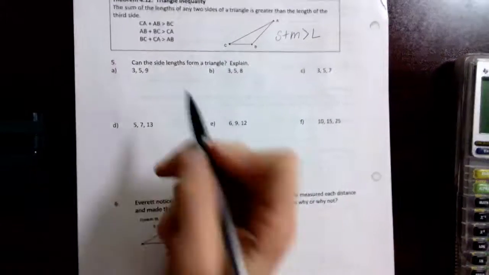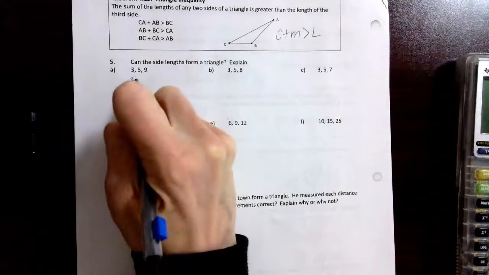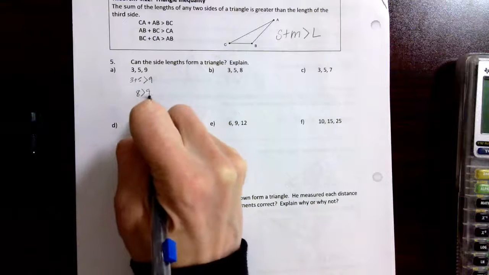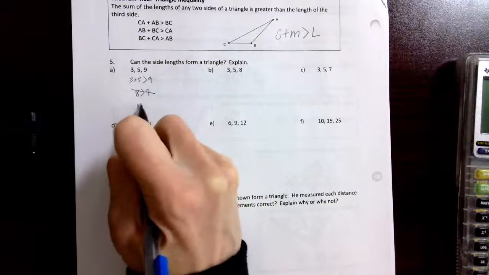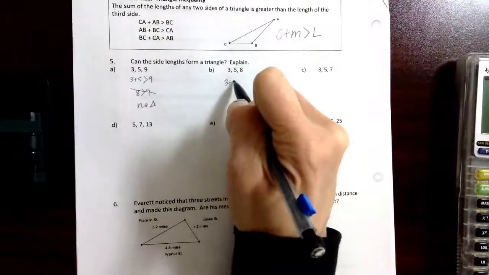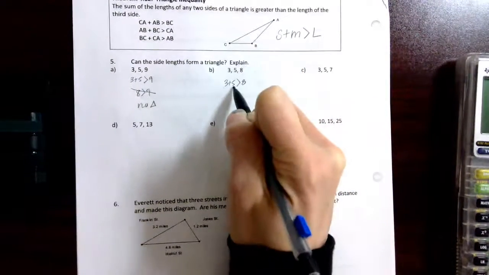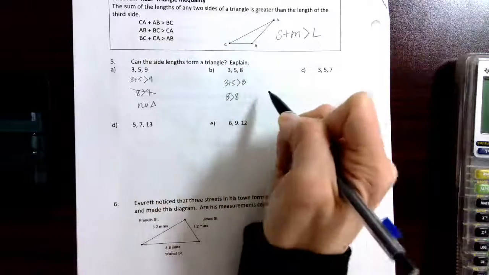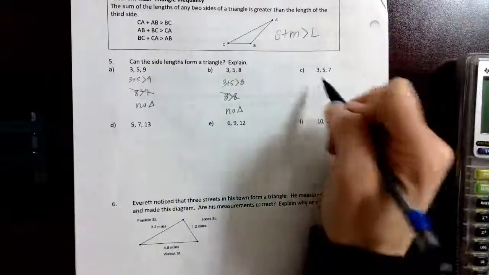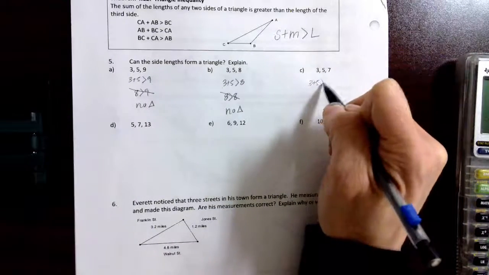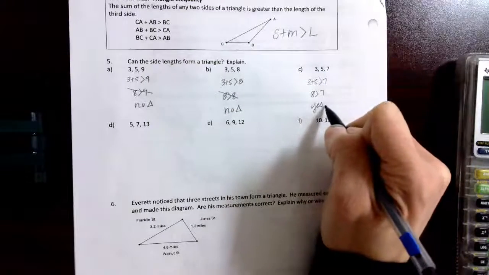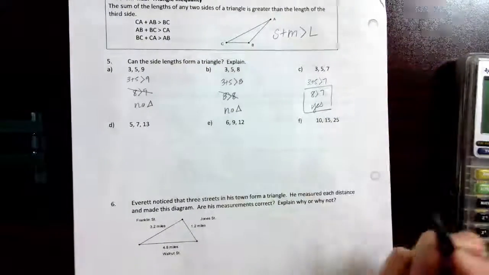So I go small plus medium. So 3 plus 5 needs to be greater than 9. 3 plus 5 gives me 8, and 8 is not greater than 9, so I say no triangle. The next one I would say 3 plus 5 needs to be greater than 8. 3 plus 5 is 8. Is 8 greater than 8? No, no triangle. Next one would be 3 plus 5 needs to be greater than 7. 3 plus 5 is 8. Is 8 greater than 7? Yes. And then I can just show my work as my explanation.